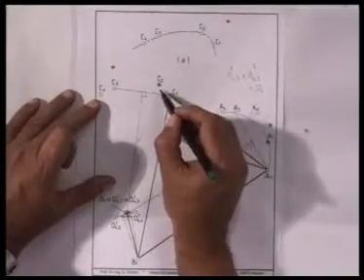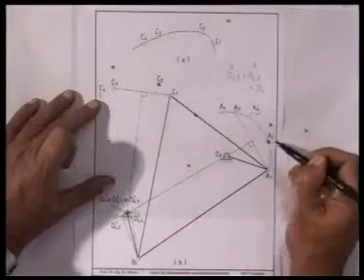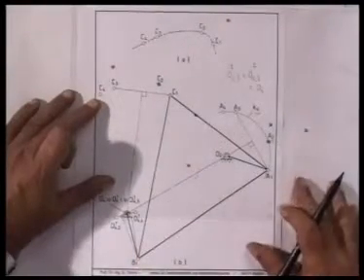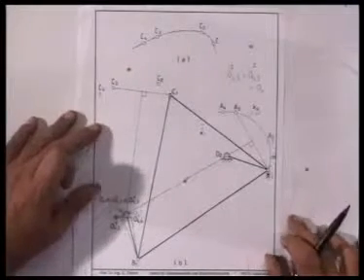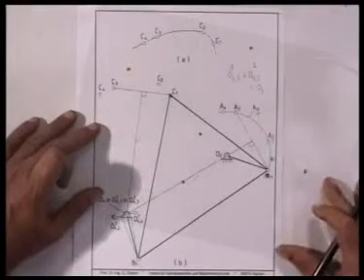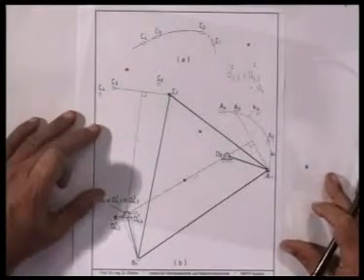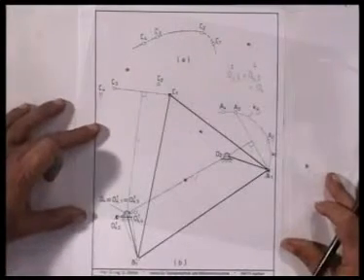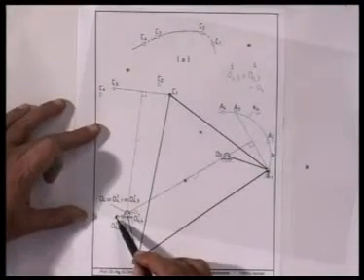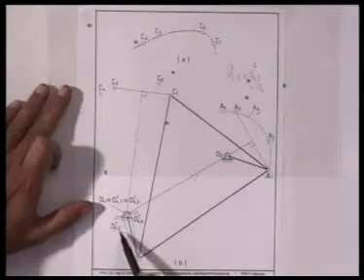This is C2, this is A2 and this is O4. So I make C2 coincide with C1 and A2 coincide with A1. And wherever this O4 has moved, that I call O4, 2, 1.